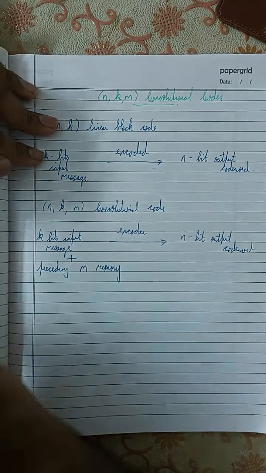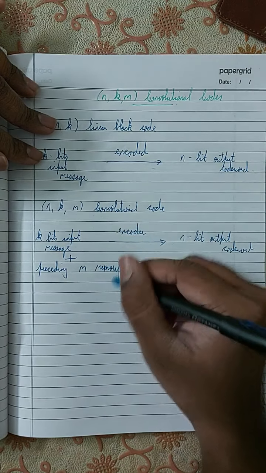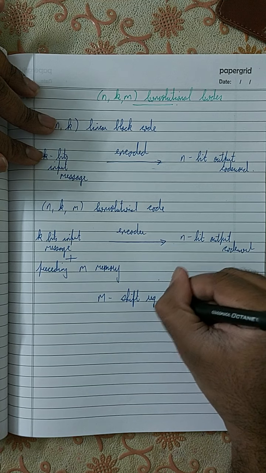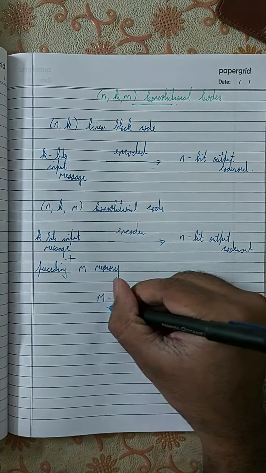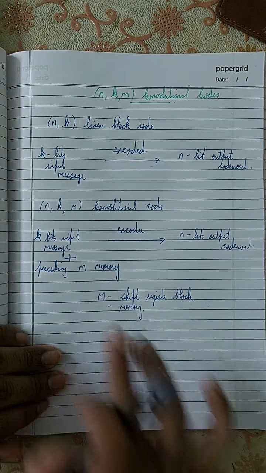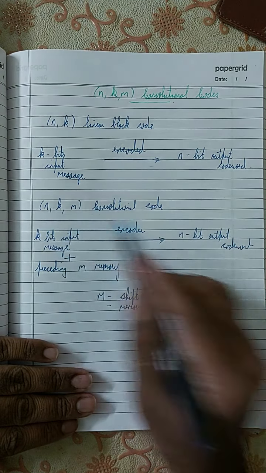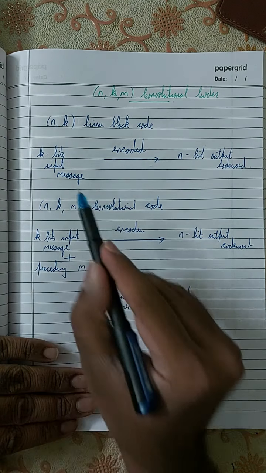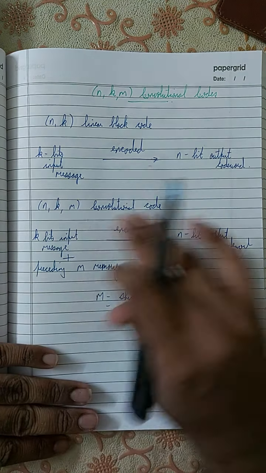M stands for the memory, or in other words, M represents the shift register blocks, or you simply call it memory. So in an NKM convolutional code, N stands for the number of bits of the output code word, K stands for the number of input bits, and M stands for the number of shift register blocks. Understanding this concept is very easy.